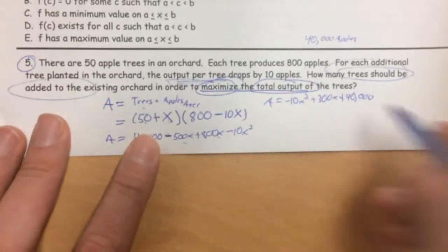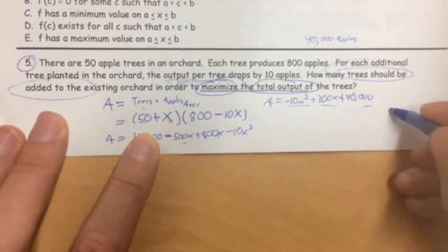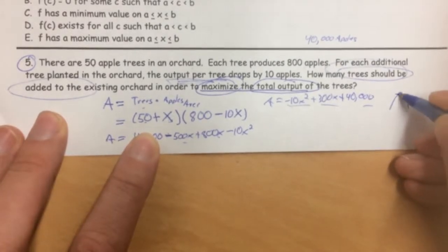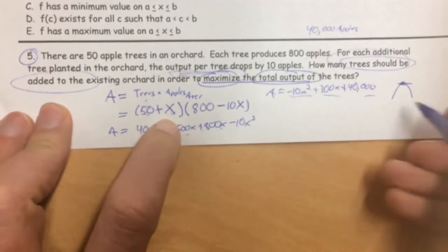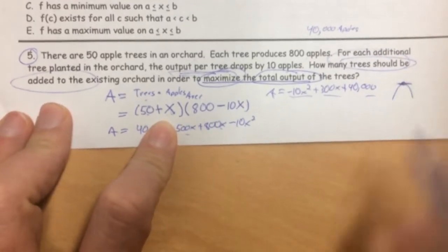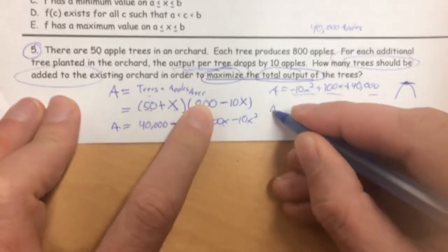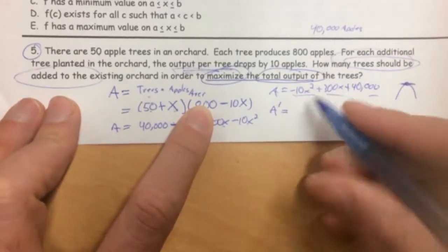Well, I know for a fact this is a parabola, and so wherever the critical value is, that's going to be the maximum value. So I don't need to do the candidates test. I can just straight up find the derivative, find where the slope is 0. That will be where the maximum occurs. So I'm going to find the derivative. I'm finding the slope of this.